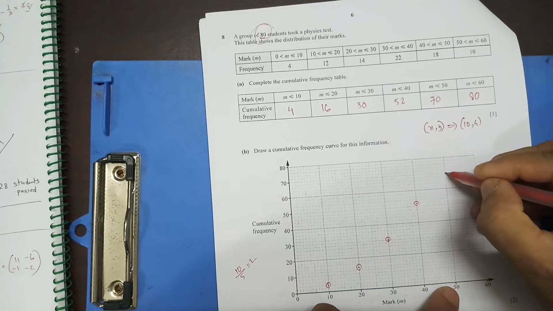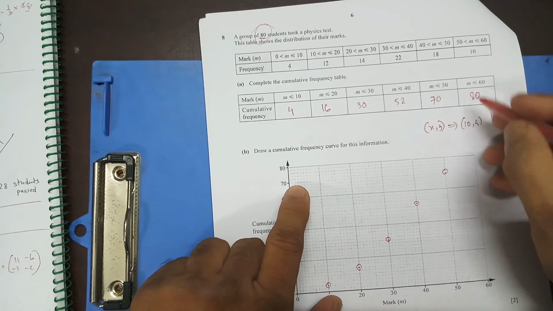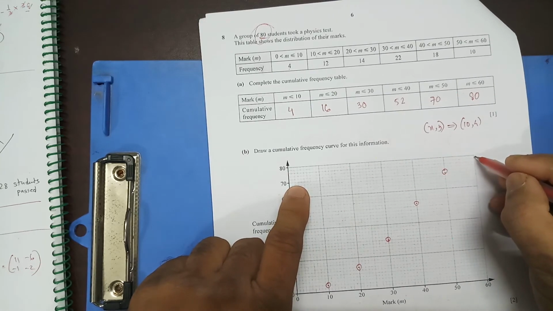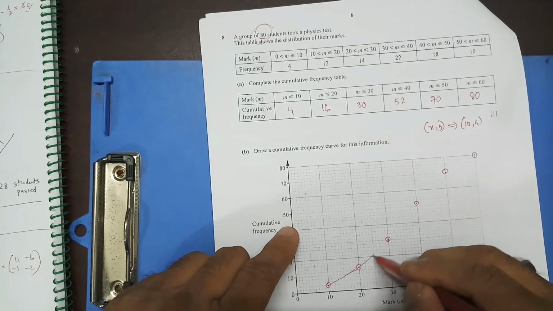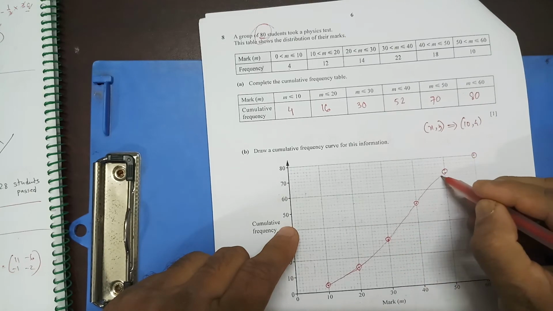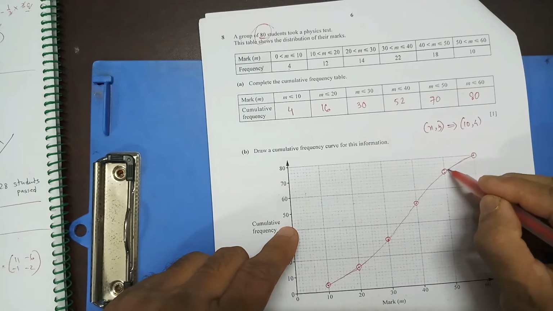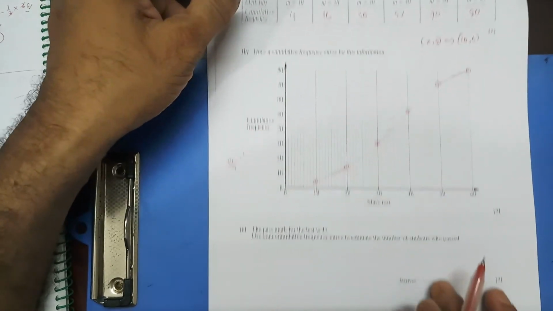So 70 is right over here, and 60 is 80. So I'm going to put over here, and I can just draw this one. It's always going to look like an S, really a slanting S. Okay, so that's the cumulative frequency graph drawn.